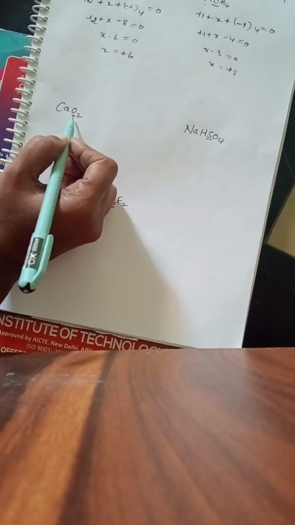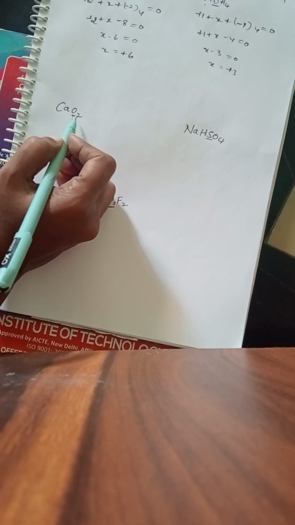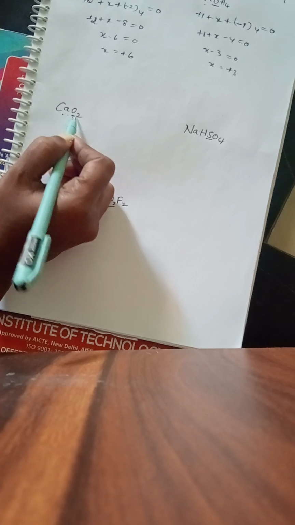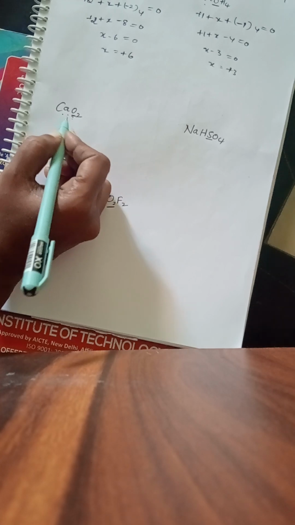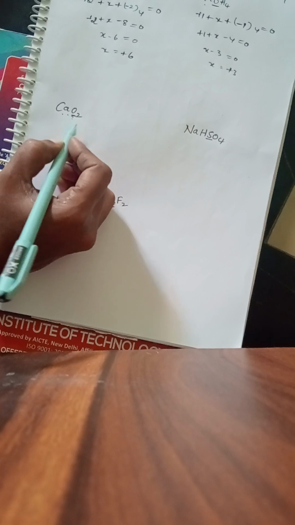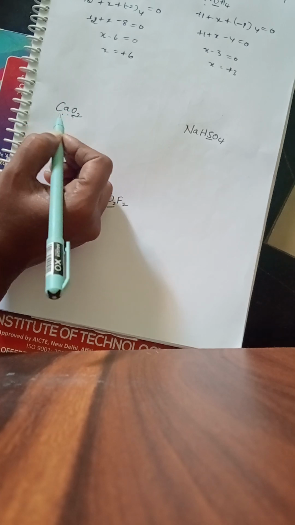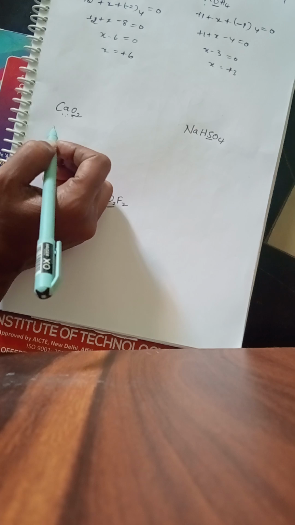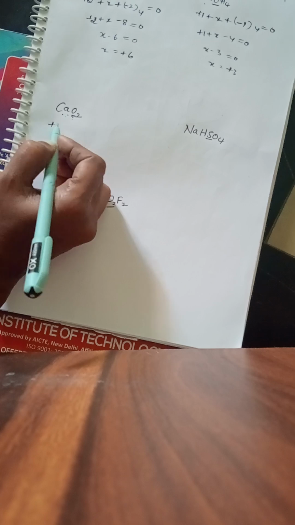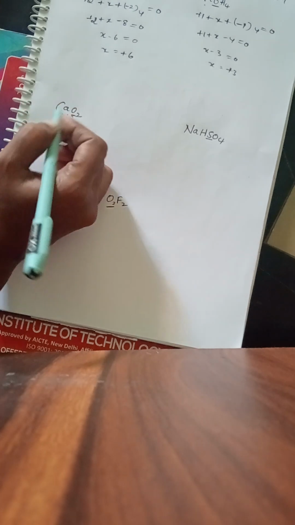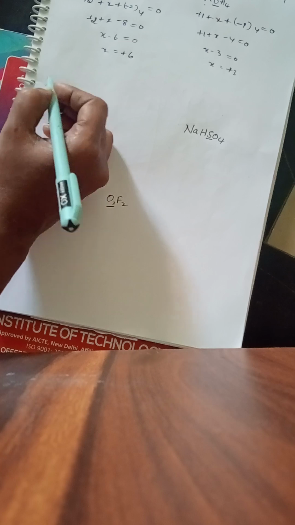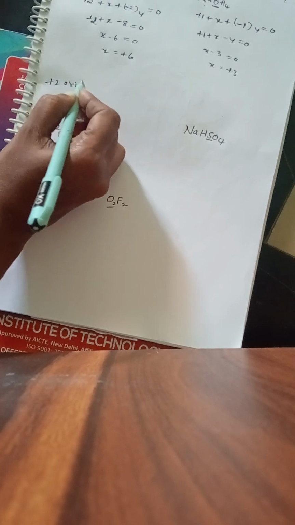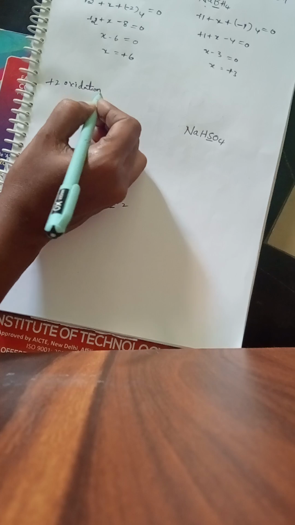Next we also have calcium peroxide. Here we have to identify the oxidation state of oxygen, so we write it as 2x. Calcium comes under which group? Beryllium, magnesium, calcium are second group elements, s block, alkaline earth metals, so they have plus 2. All second group elements, alkaline earth metals, have plus 2 oxidation state.